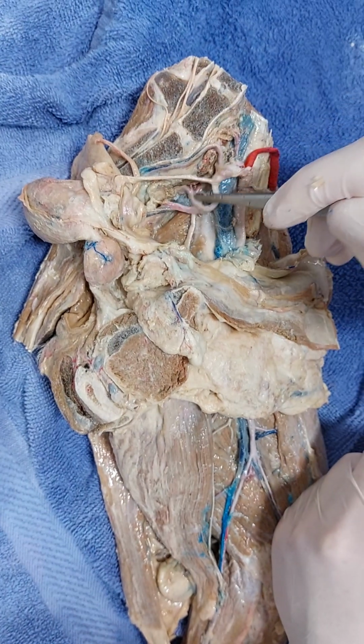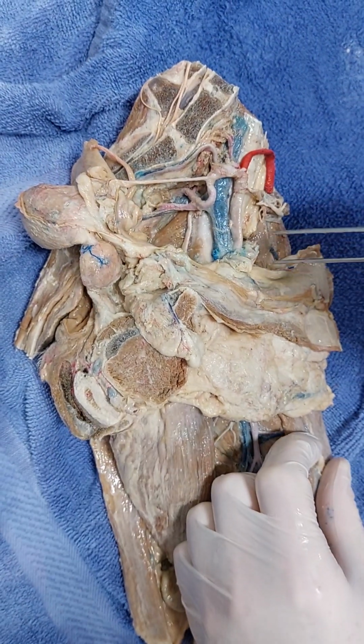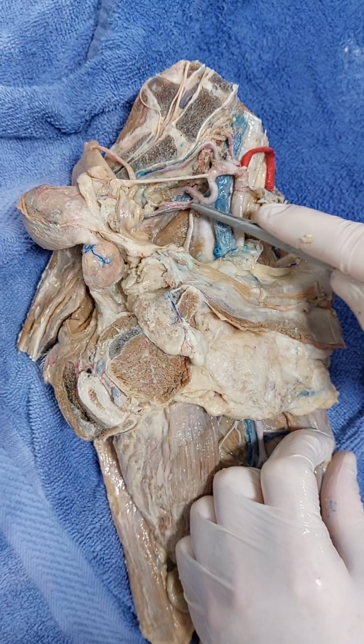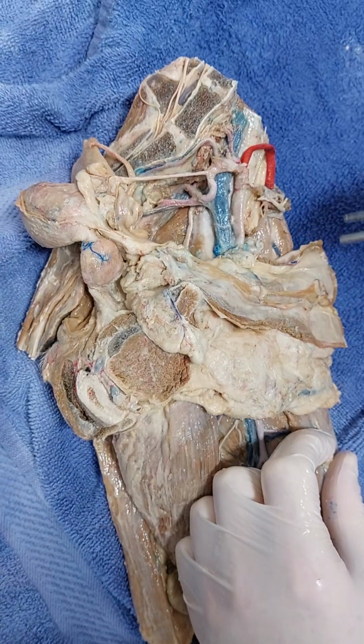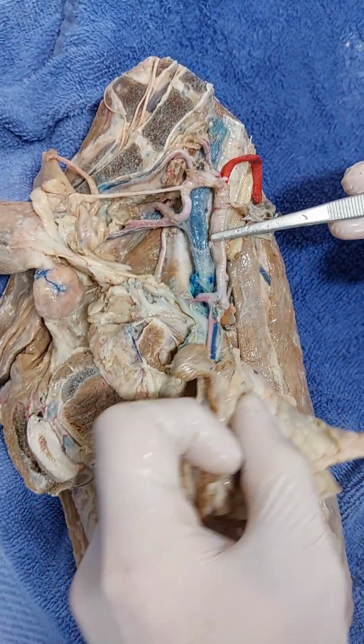And then your internal iliac continues into your caudal gluteal artery. And then your internal pudendal splits into two things. I don't think we need to know them for this exam. And then we have the external iliac.